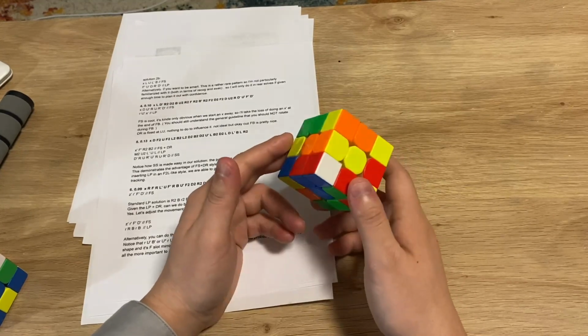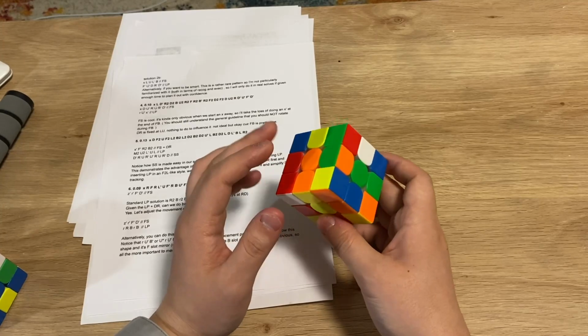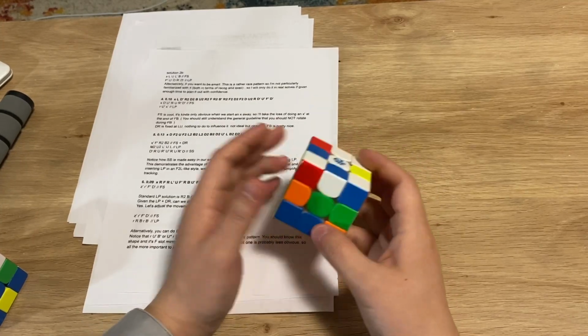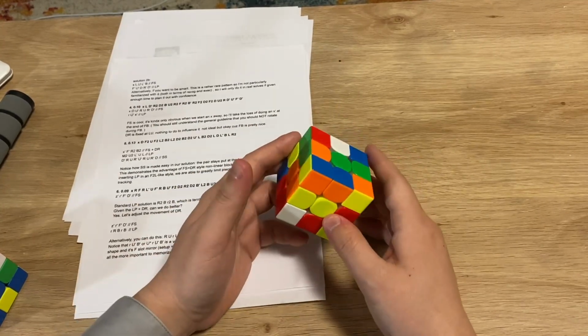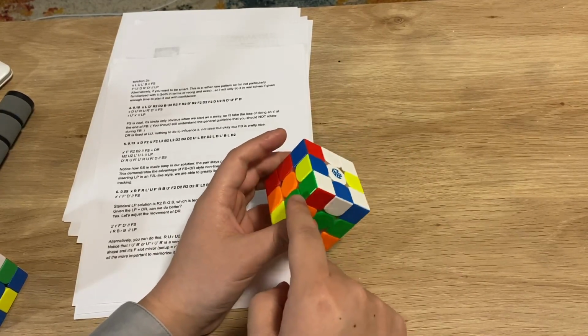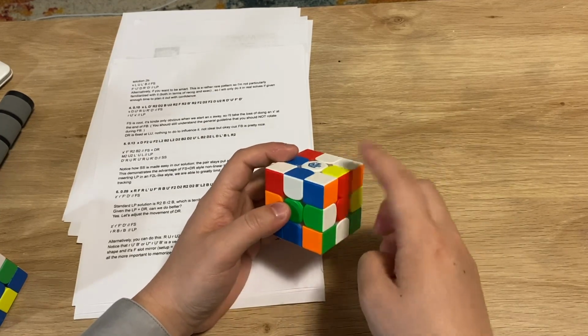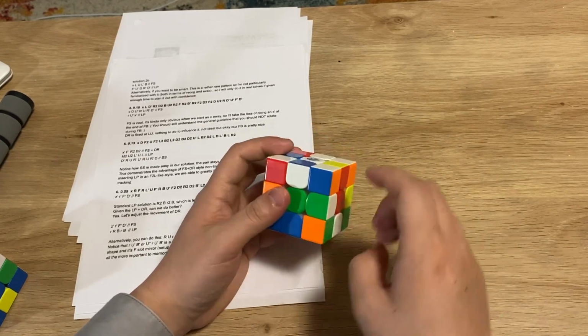So here I'm gonna show you this nice non-linear trick of solving the first square plus DR first, and then inserting the back pair, or the front pair. Basically, here we see this pair already solved. The DR can be solved together when we place it.